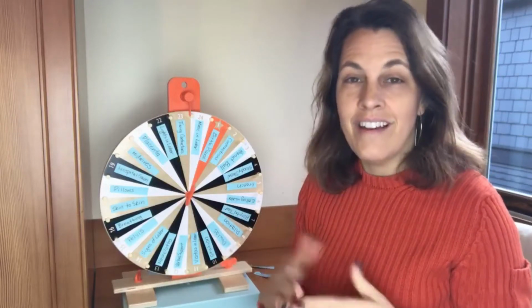I will link down below a couple of apps that I have found to be fairly easy to use in timing contractions. I'm going to talk a little bit about apps at the end of the video. Let's start with actually, how do you time them?